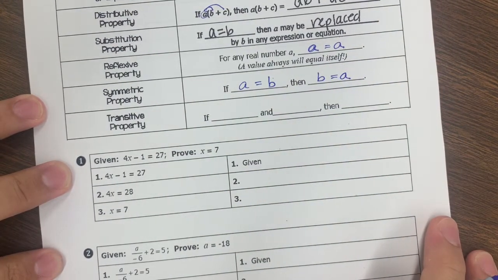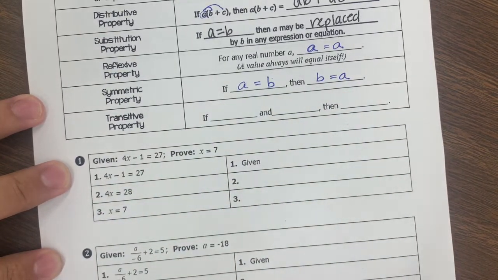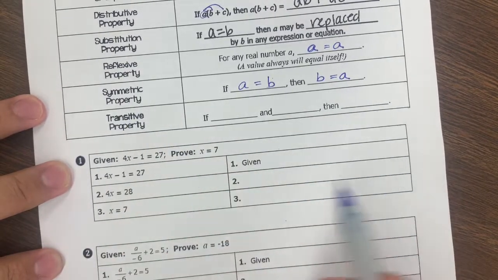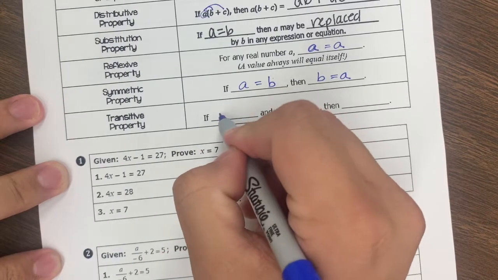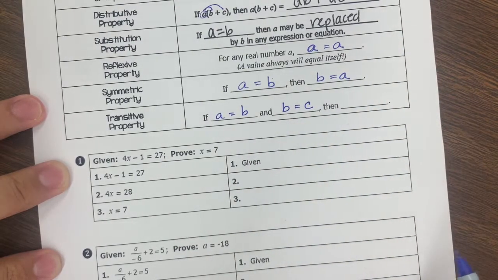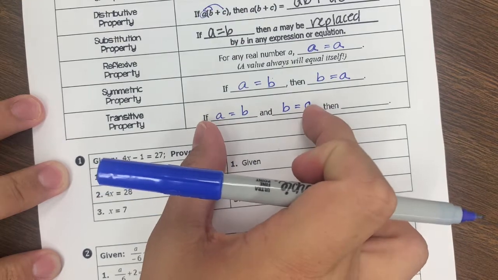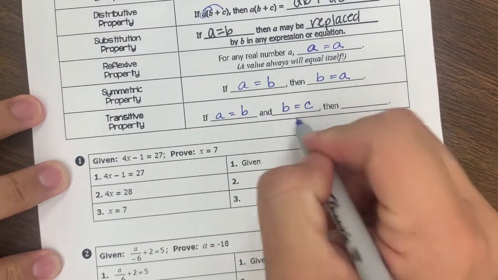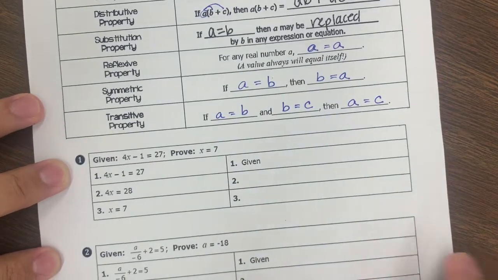This property is used a lot, especially at the very end, because they're going to be pretty picky about wanting the variable on the left side and the constant on the other side. And then over here we have the transitive property. If a is equal to b and b is equal to c, so if a and b are the same and b and c are the same, then doesn't that mean that a and c are the same too? That's what this is saying: if a equals b and b equals c, then a is ultimately equal to c.